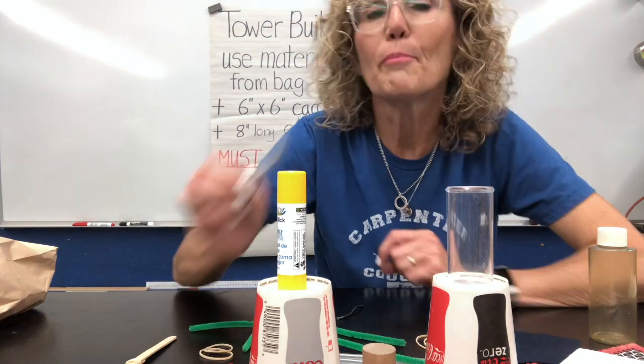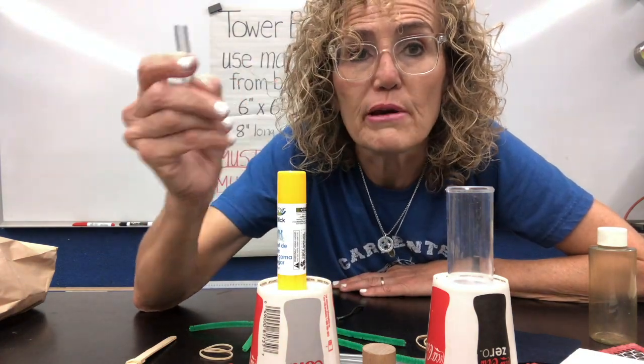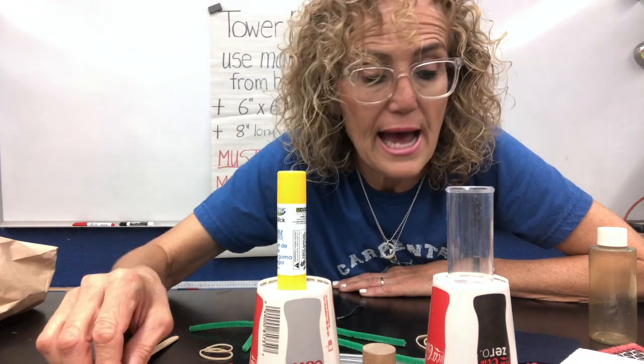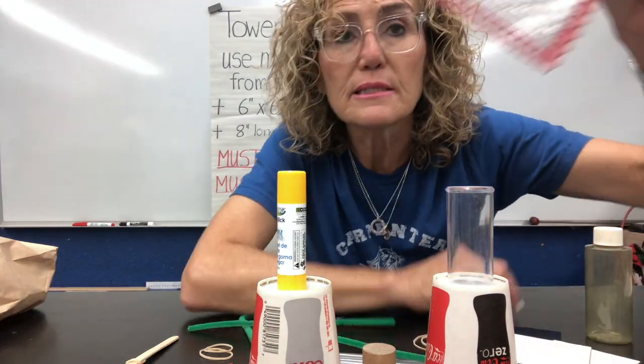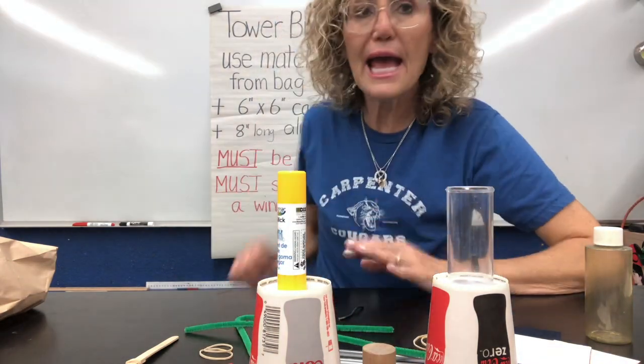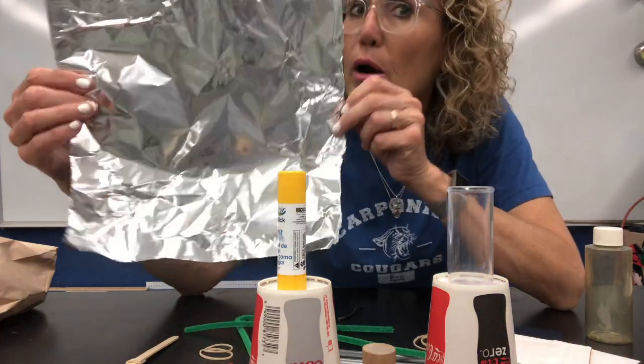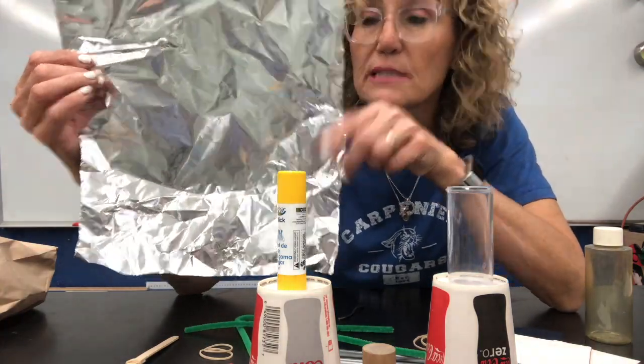That's fine with me. Please don't cut this transparent flexible tube. Please don't cut that. Please don't cut this screen. But everything else. Now, let's talk about the aluminum foil. You don't get more. This is all the aluminum foil you get.